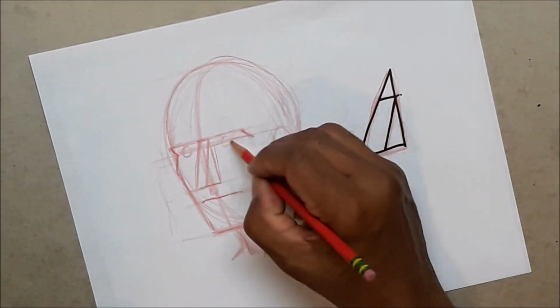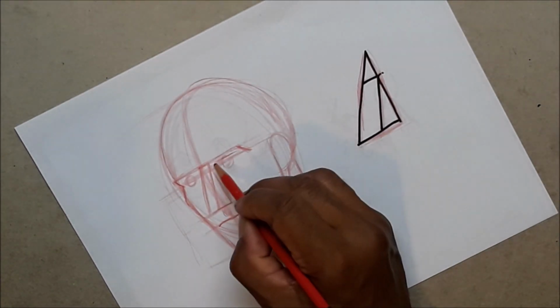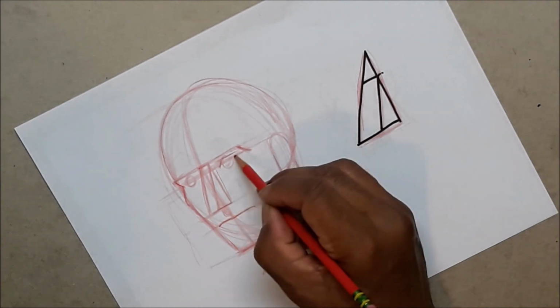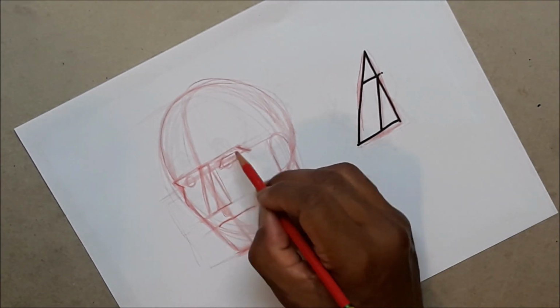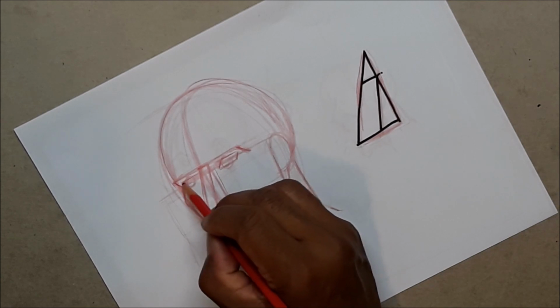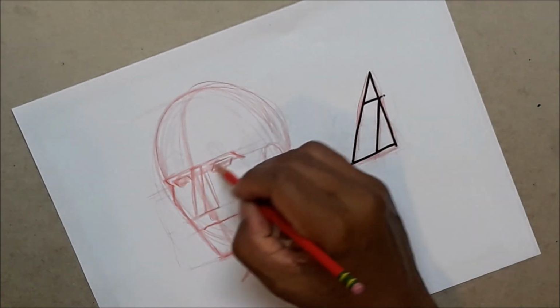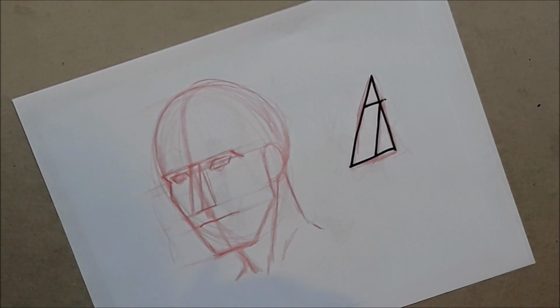You have your eyes, of course, and the way I do my eyes, it's like this. Same thing here, except it's going to be opposite. There, because you have your eye, where's my pencil?